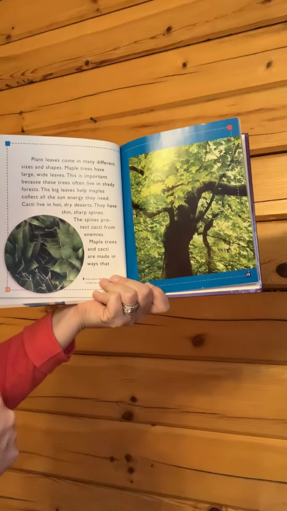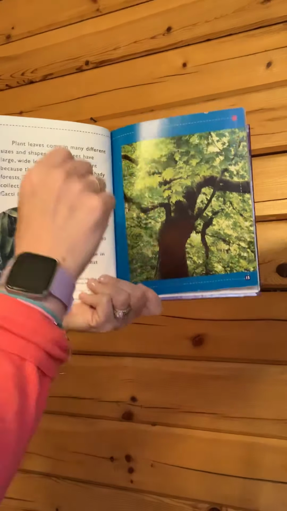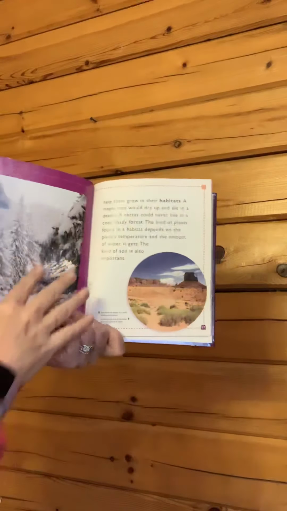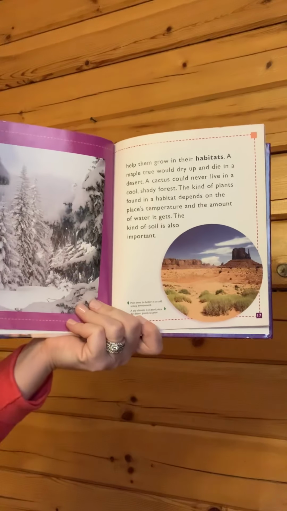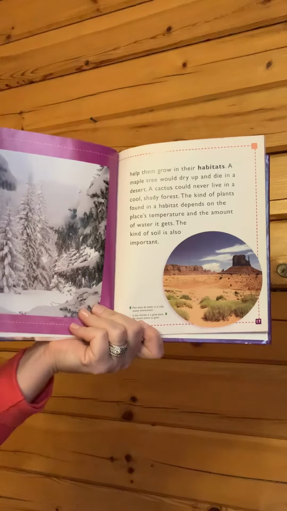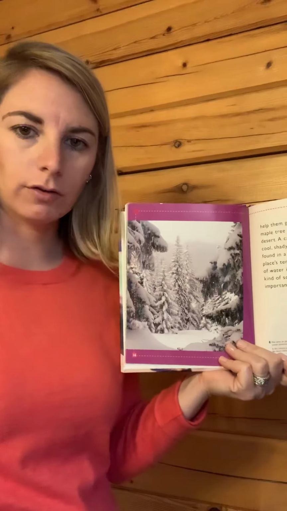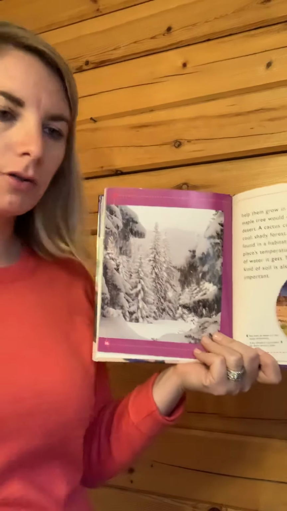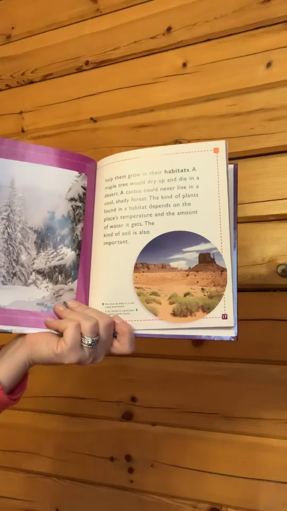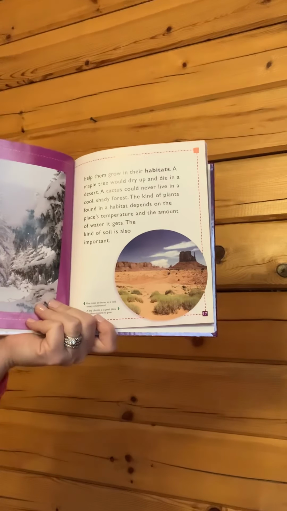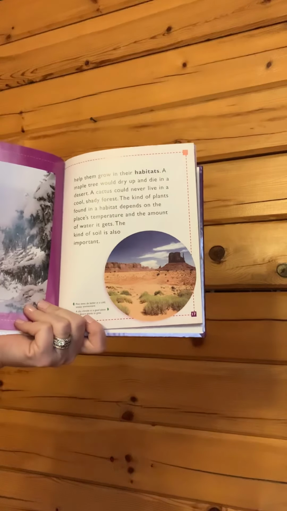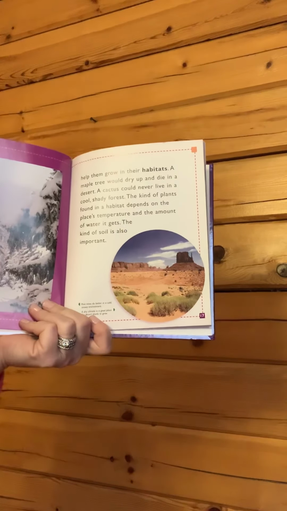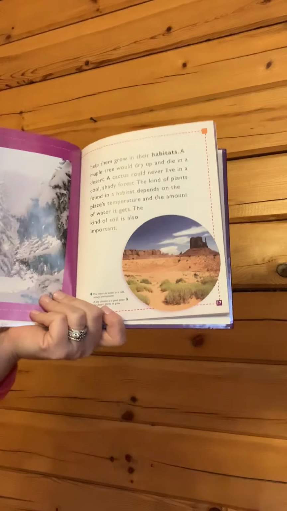Maple trees and cacti are made in ways that help them grow in their habitats. A maple tree would dry up and die in a desert. Why do you think it would dry up in a desert? What kind of weather do you see in a desert? A cactus could never live in a cool, shady forest. The kind of plants found in a habitat depend on the place's temperature and the amount of water it gets. The kind of soil is also important.